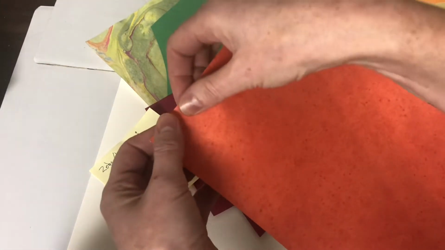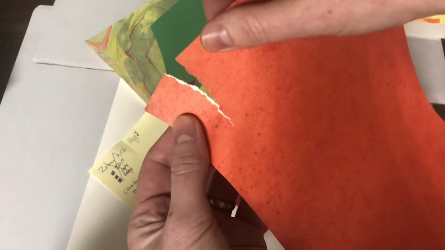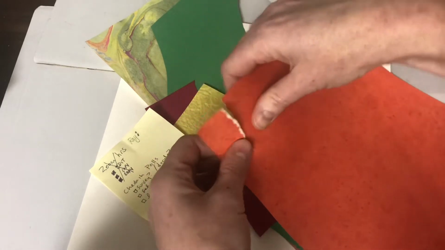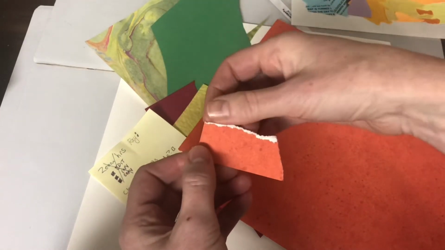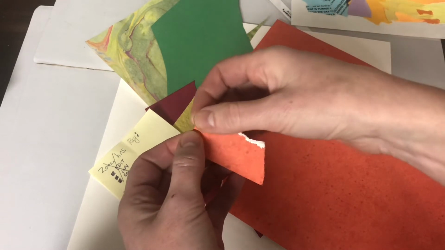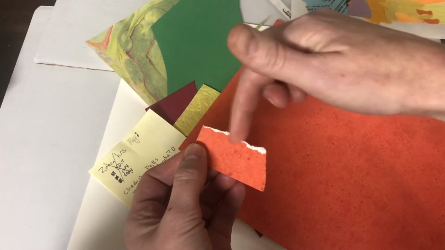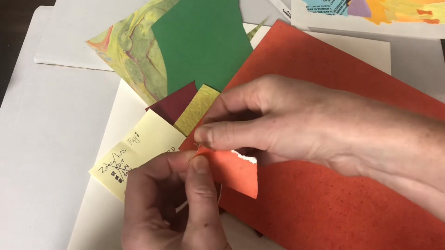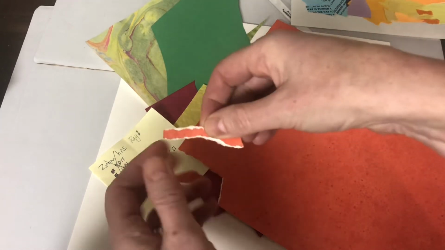If I just take and rip this paper, one side is going to end up with that white line and one side without. So as you're getting your papers ready and you think, okay, I want this long skinny bit, you want to think about which way you rip it. If I want to make this one have a white line on either side, I need to pull the top up and the white part down.